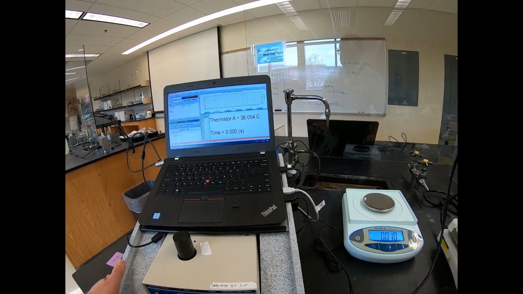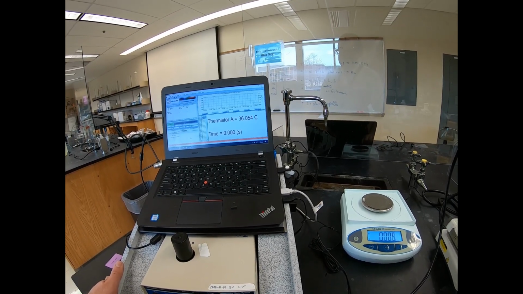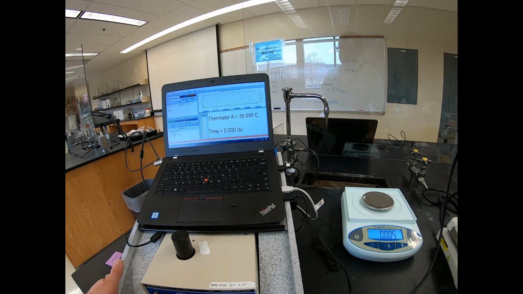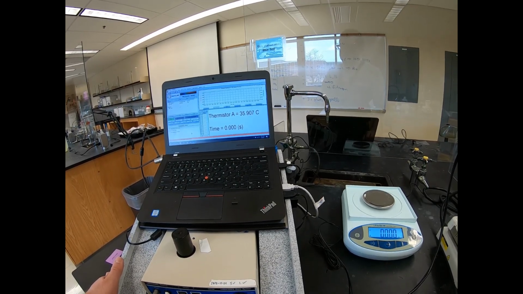And I would say we are good now, because the temperature is now definitely headed in the opposite direction. It is very slowly cooling as heat very slowly leaks out of the calorimeter.